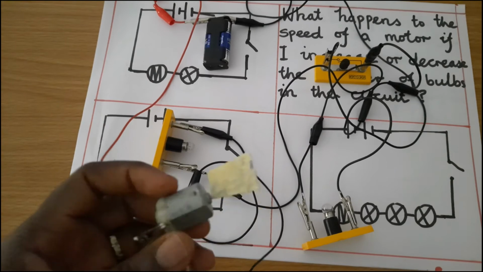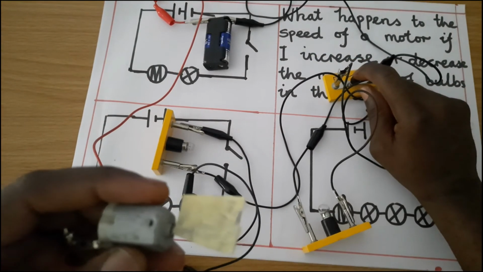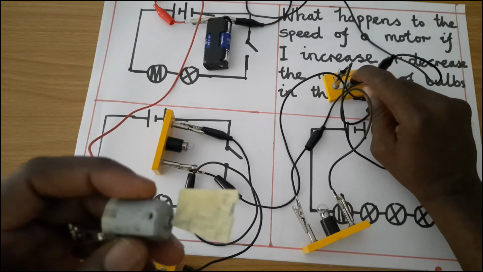Let's see what happens to the speed. Will there be an increase? Will there be a decrease? Let's see.